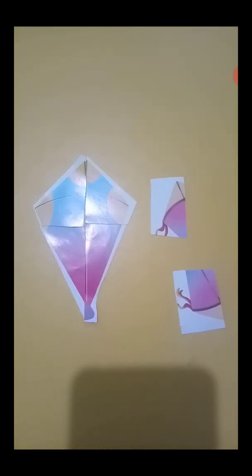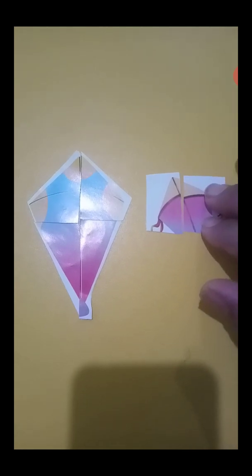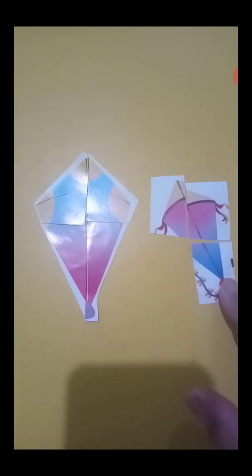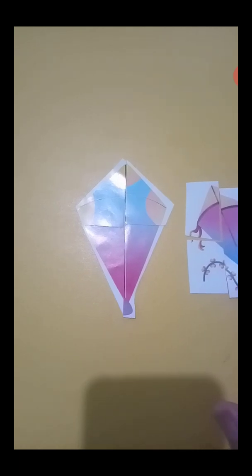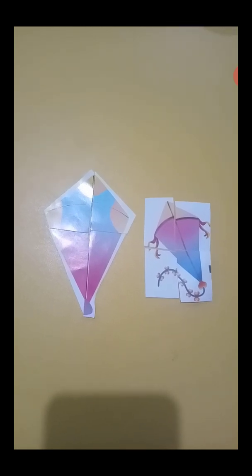See. Now make this. Now students, our kites are ready for flying.